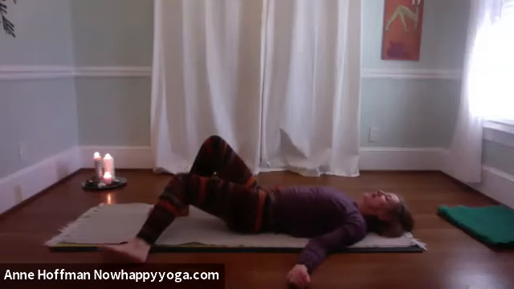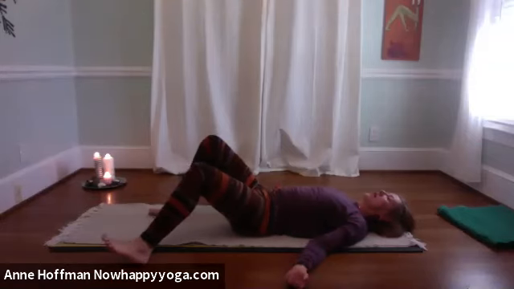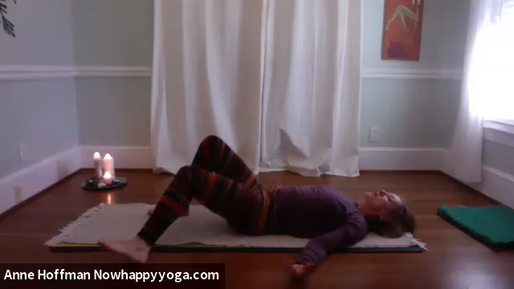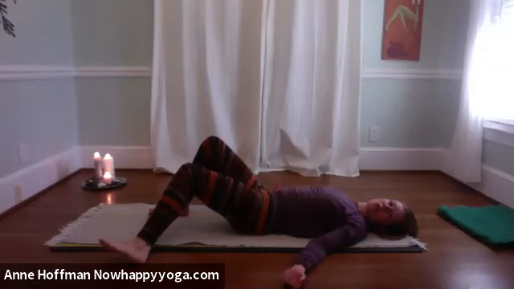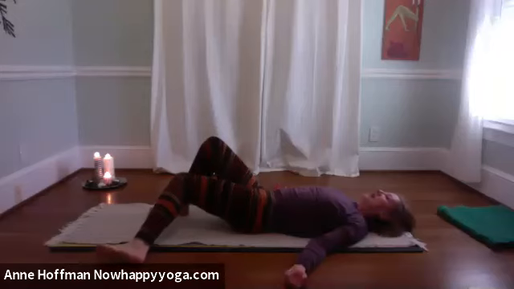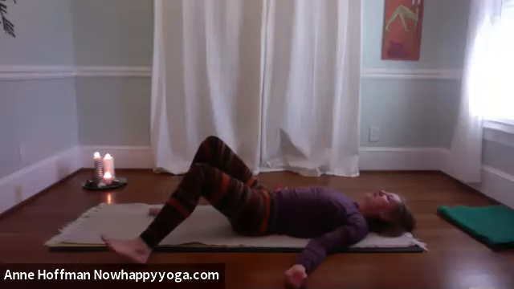Rotating in and keeping the pelvis still. And it can be helpful to just do a very slight flattening of the low back so that you're not pulling yourself into an arch as you take the knee down. So again, we want to isolate this in the hip joint.